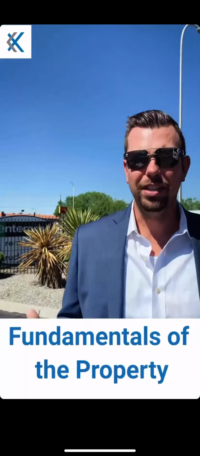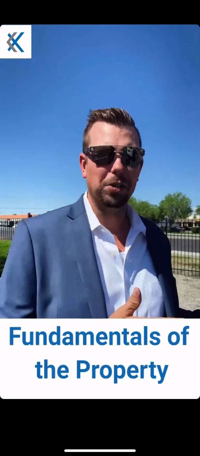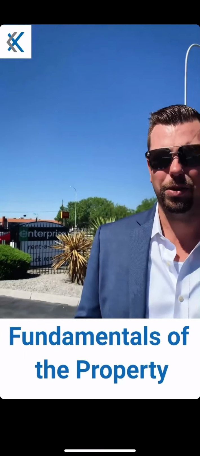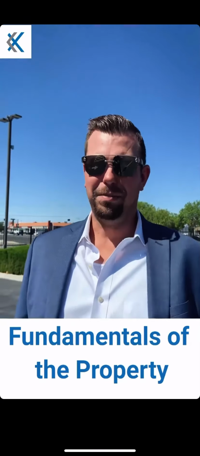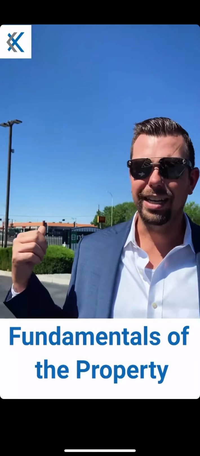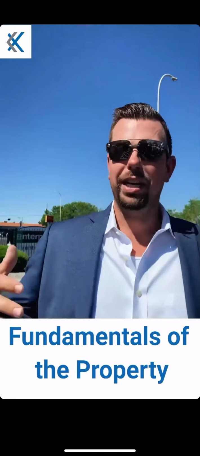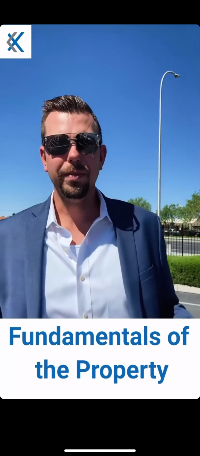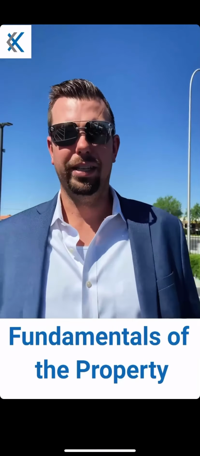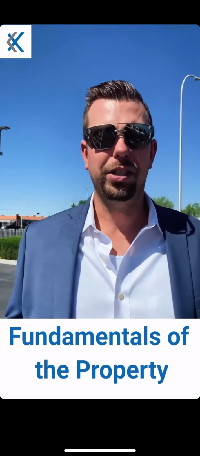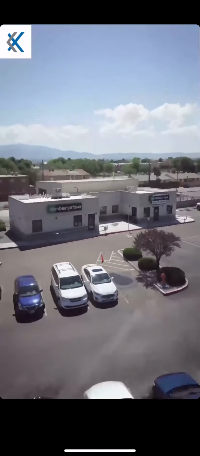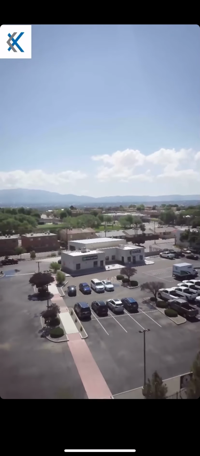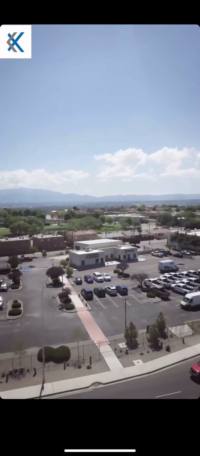At this location, we have exposure to Coors Boulevard, a dominant north-south corridor, over 50,000 cars a day. Excellent visibility. We have exceptional signage on Coors Boulevard. We're located next to a signal, and we're surrounded by national tenancy. So overall, it just solidifies your real estate investment. And again, in the event that Enterprise were to ever relocate, you got a solid piece of property to backfill.